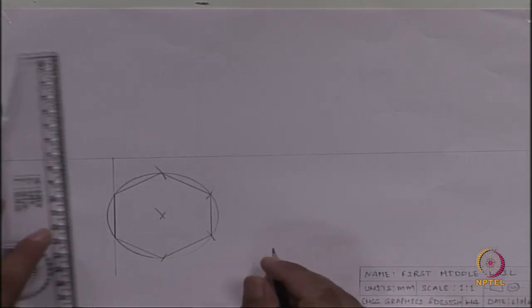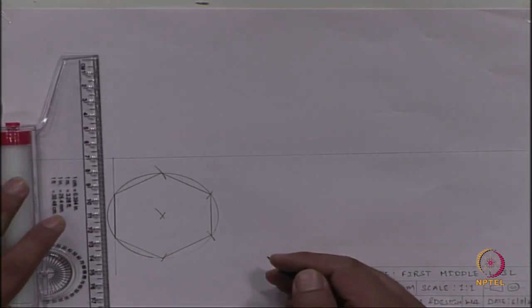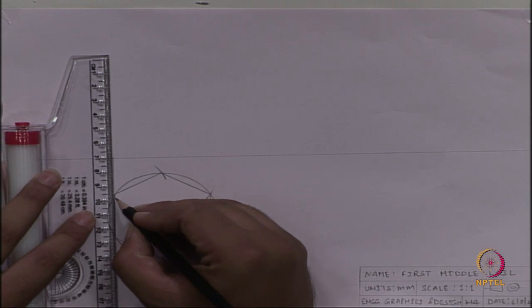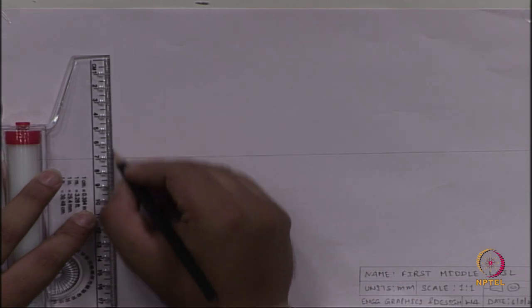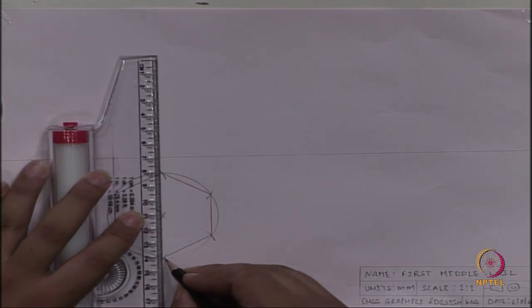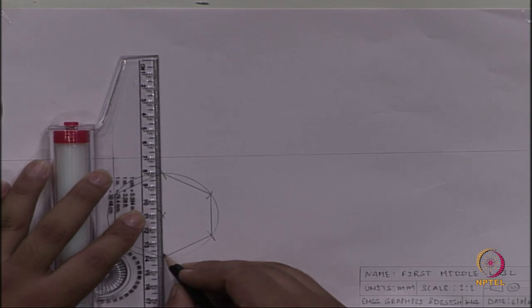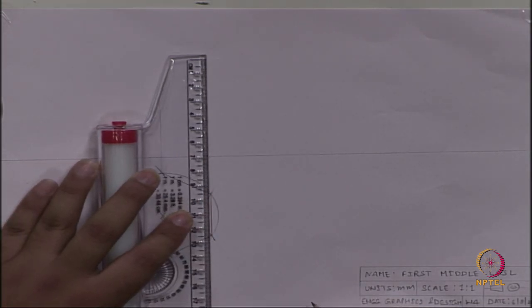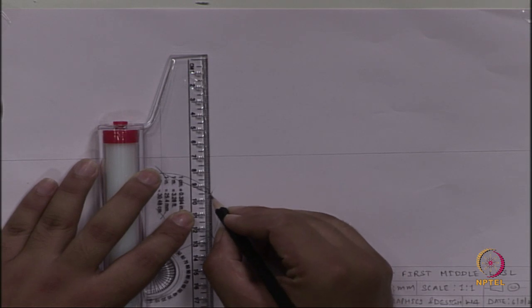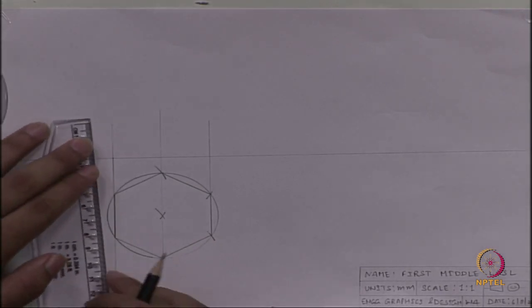Now, to get the front view, we will use the projection lines. Since the hexagonal plane is 20 mm above the horizontal plane, the front view will be 20 mm above the reference line.